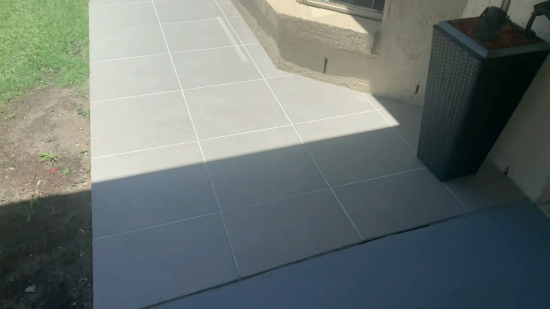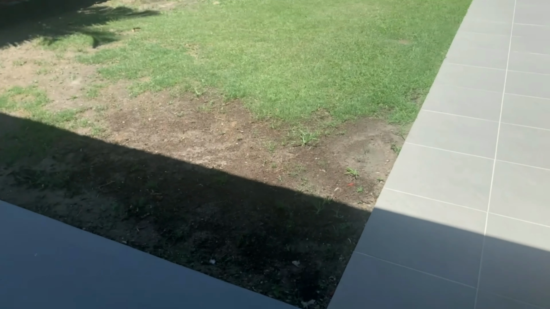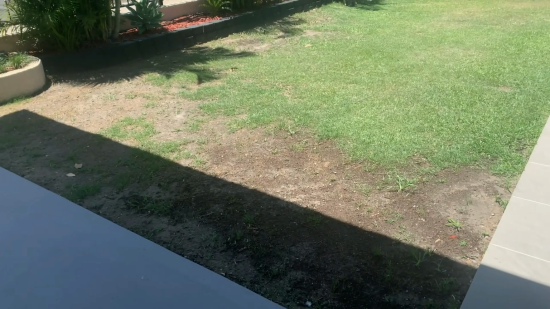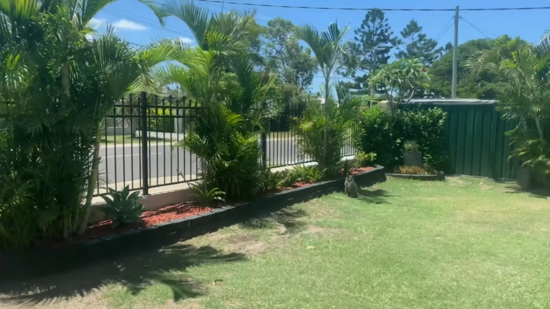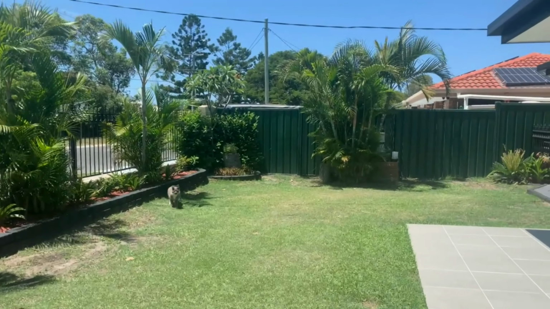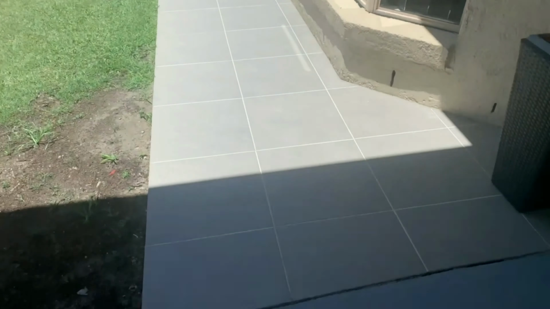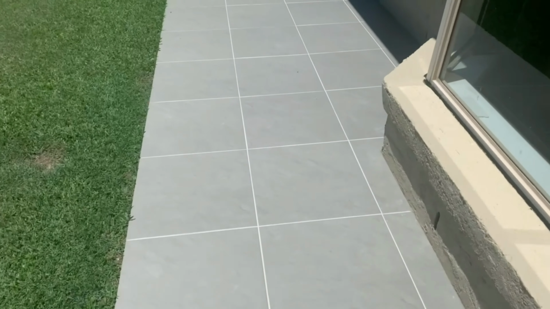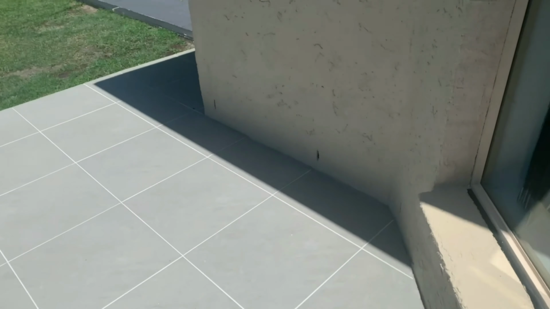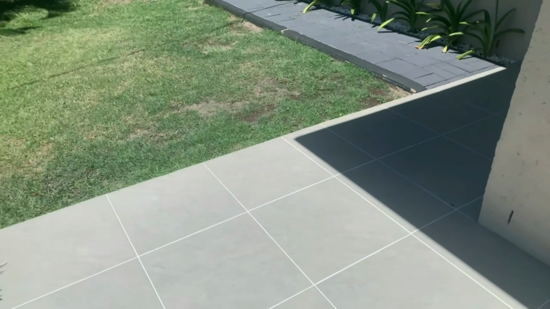The tiles, again, grass is a little bit bare in patches, and the yards are looking pretty good. So back to the tiles. So the tiles, everything seems to be pretty good, no cracks or chips there. There's no visible signs of movement.